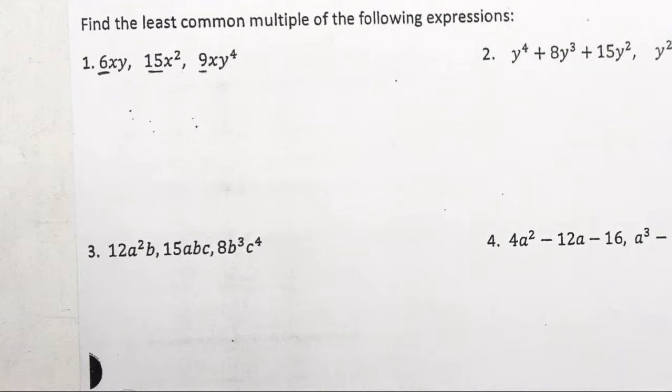No. Can 9 go into 60 evenly? No. Nope. All right, so 15 times 5 would be 75. Would that work? 15 times 6? 90. Would 90 work? Yes. Okay, make sure. Can 6 go into 90? How many times? 15. Good.